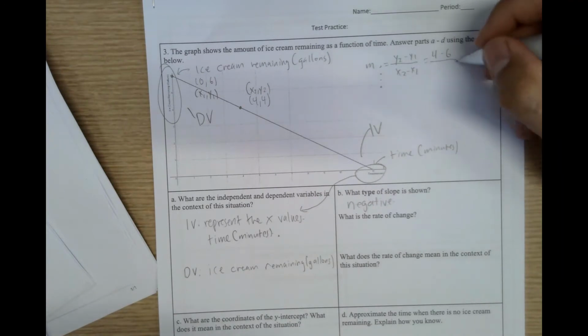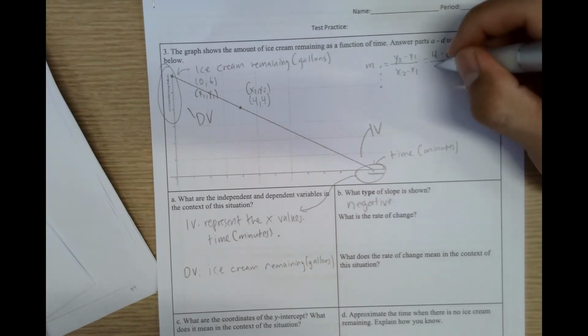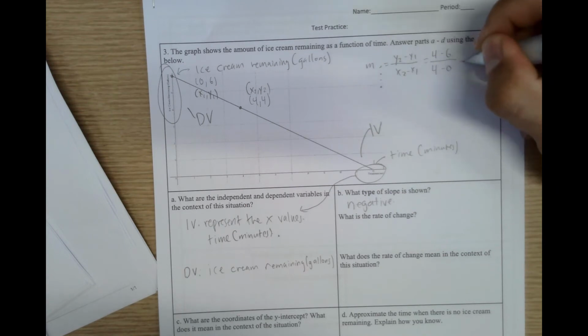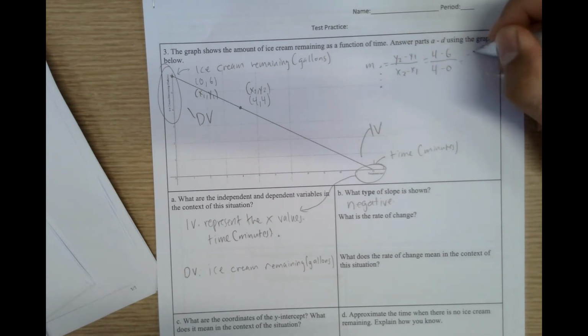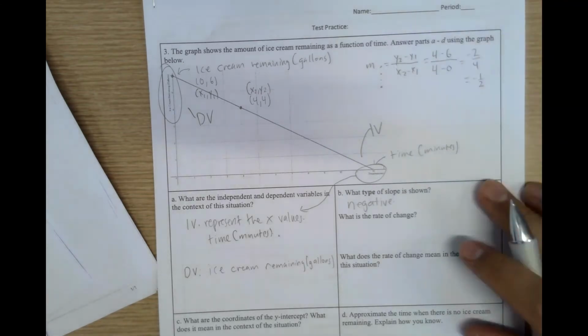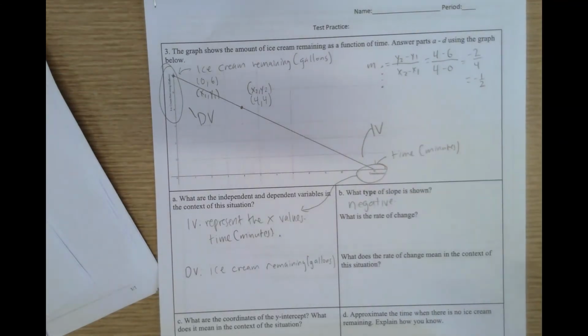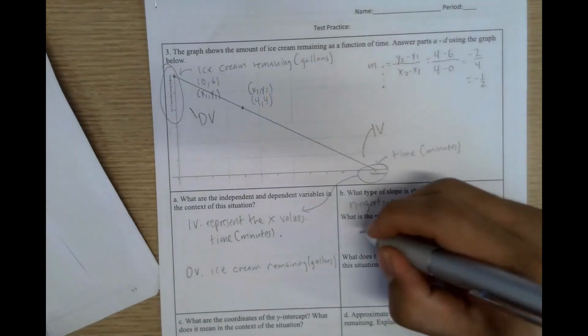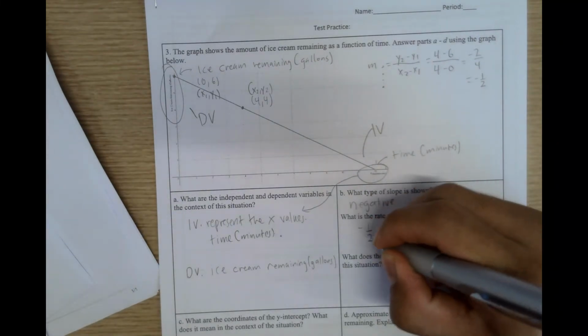So I have 4 minus 6 over 4 minus 0 equals negative 2 over 4 equals negative 1/2. So my rate of change, or my slope, is equal to negative 1/2.